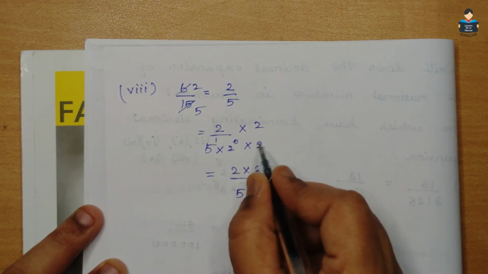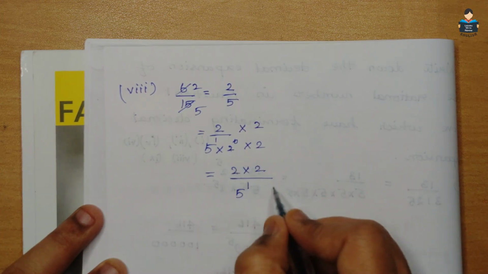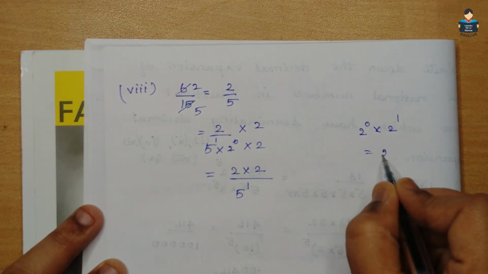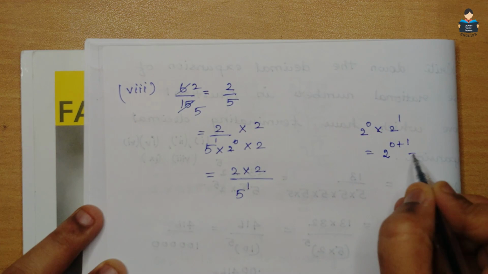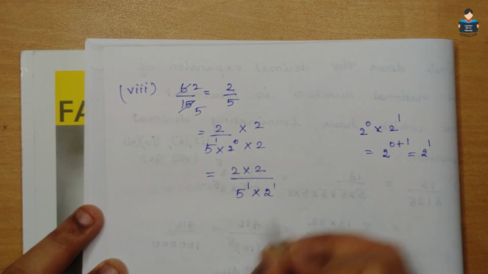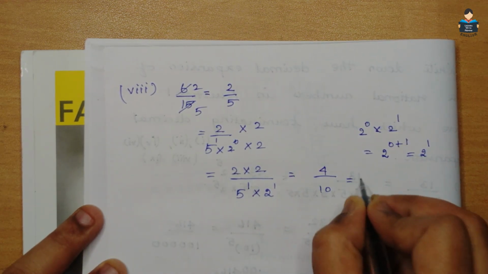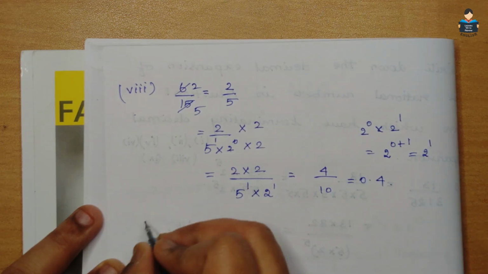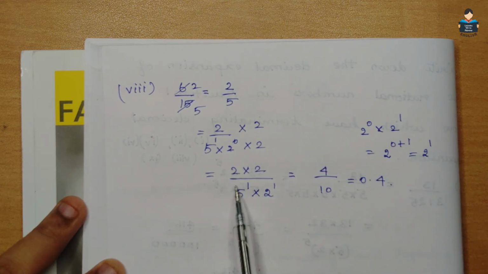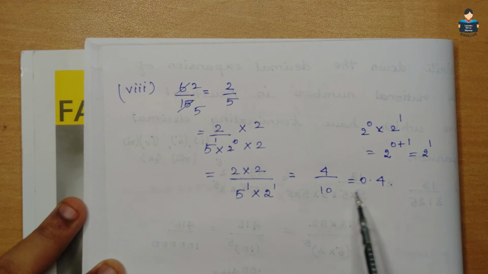The base is same, so we can add the powers. So we can write 2 to the power 0 into 2 to the power 1 as 2 to the power 0 plus 1, which is 2 to the power 1. So 4 by 10, that is 0.4. We can write it straight away, but we have marks for the steps. So we have to write the steps and bring it in the form of decimal.